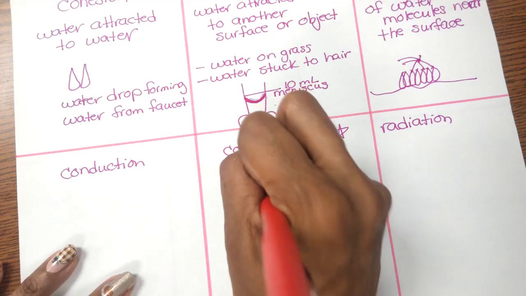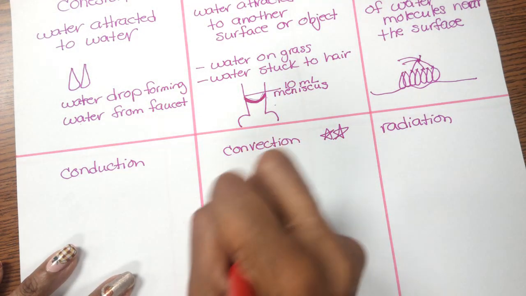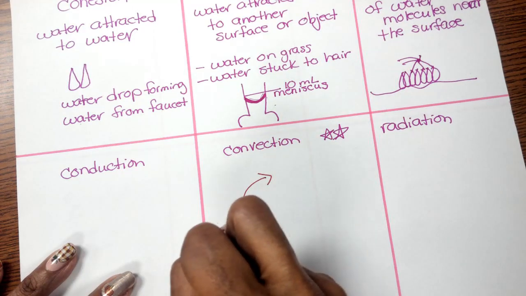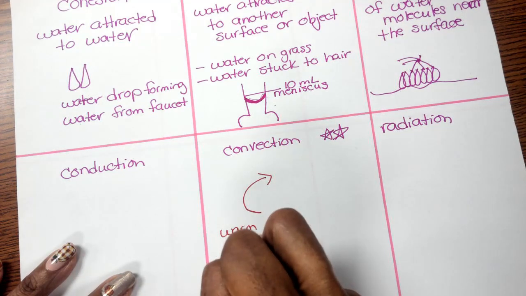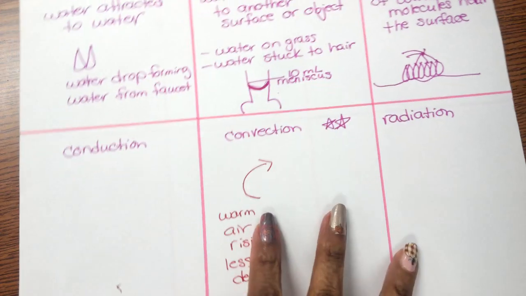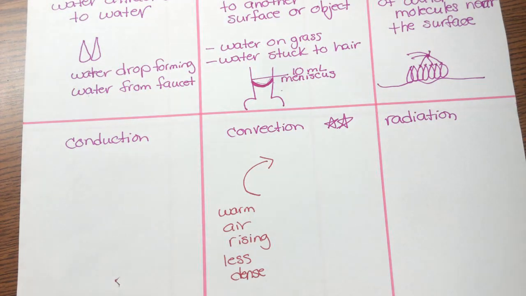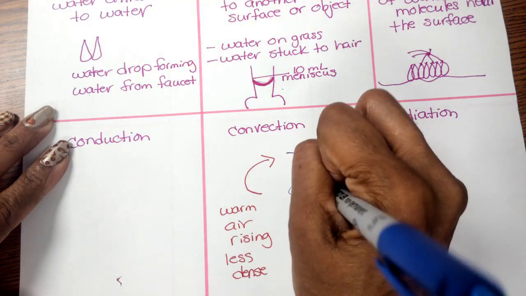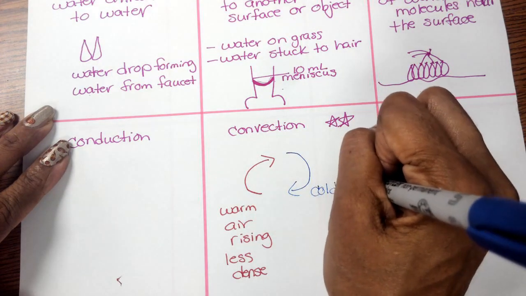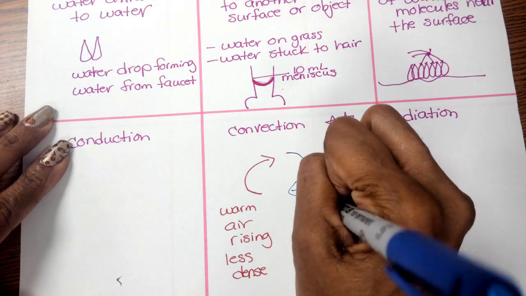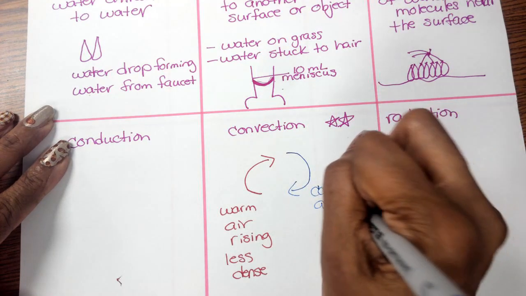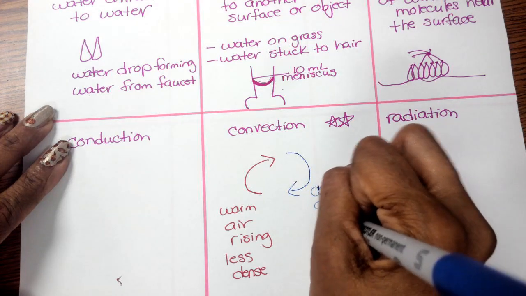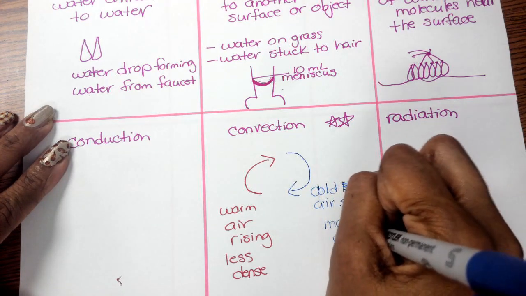So that's where you have your warm air rising, and it is less dense. So it rises because the molecules spread apart. And then you have your cold air sinking. Cold air, not cold hair, oh my goodness. Cold air sinks, and it is more dense. Okay.